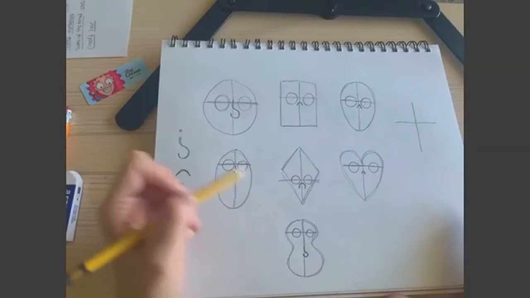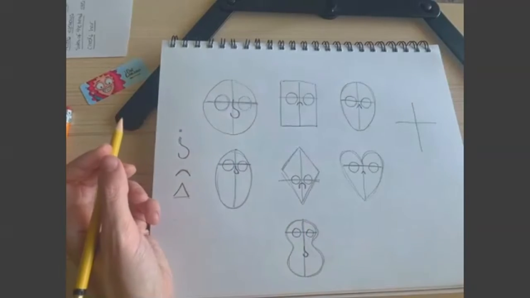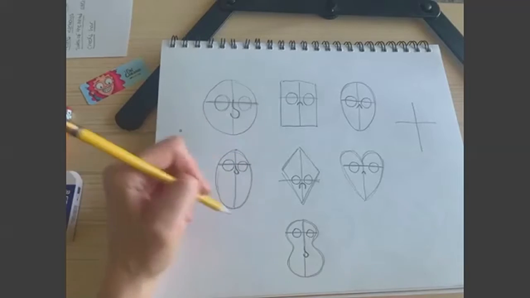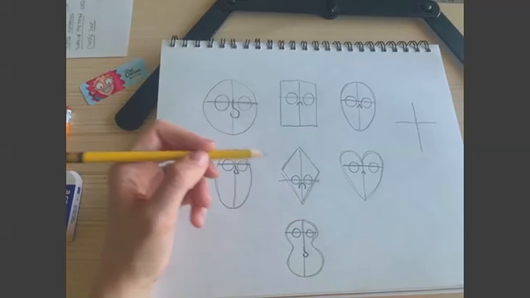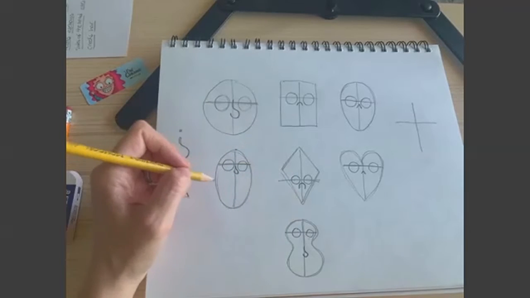And I like to do all this exercise before getting into this because I think this also helps you with your hand and with your drawings to make them more loose and you don't feel that pressure.